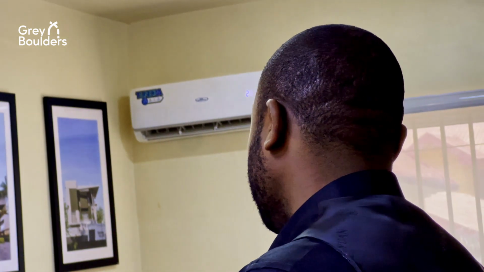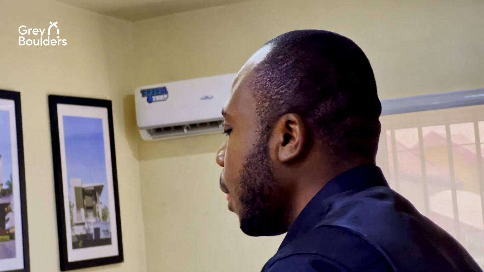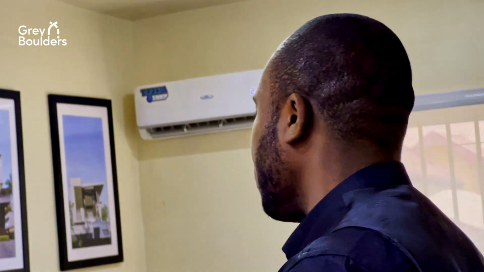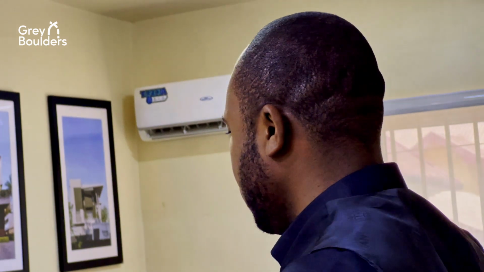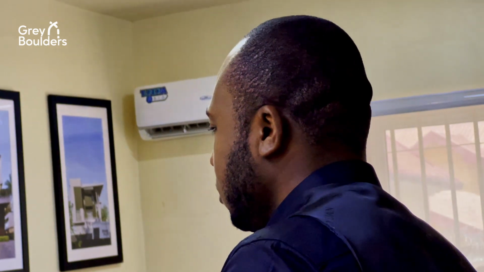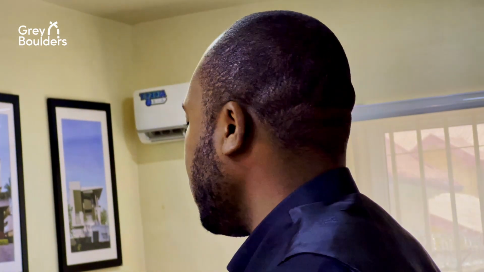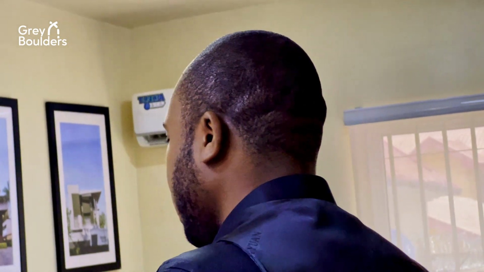Talking about building codes, there are a couple of things that you have to find out. Is there government sewage in that place? If it's a project in Wuse, Maitama, there is the government sewage system. If it's in Kubwa, or if it's in Bwari, then you have to apply for a septic tank. If it's out of Abuja, you have to plan for a septic tank.